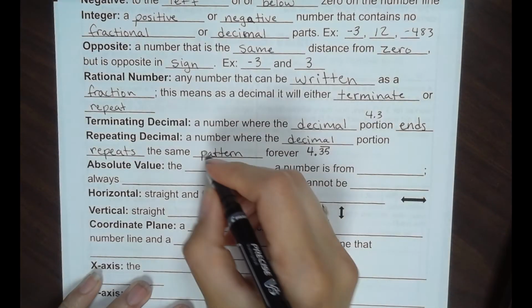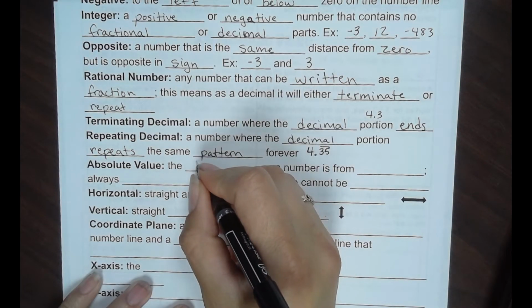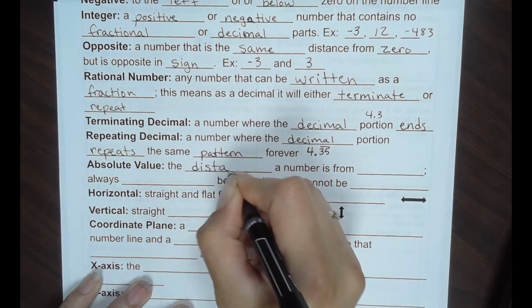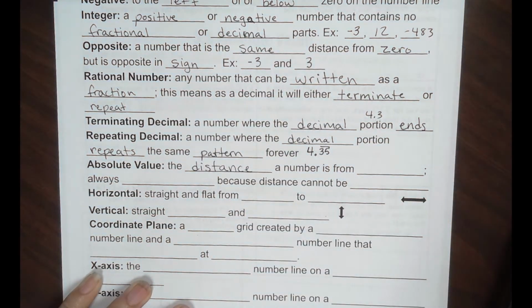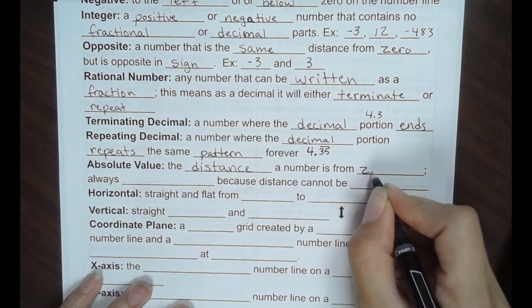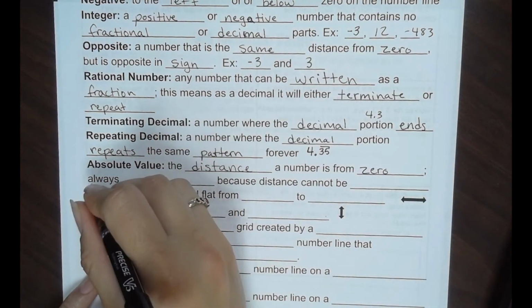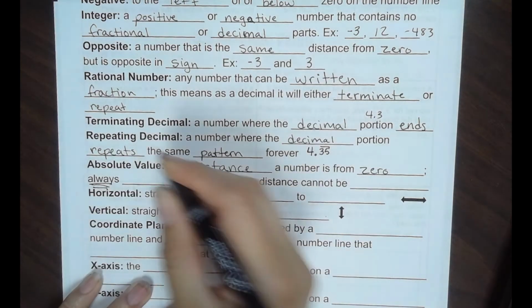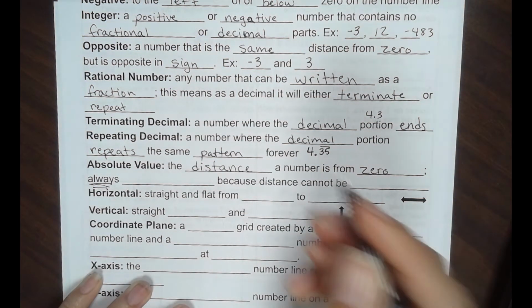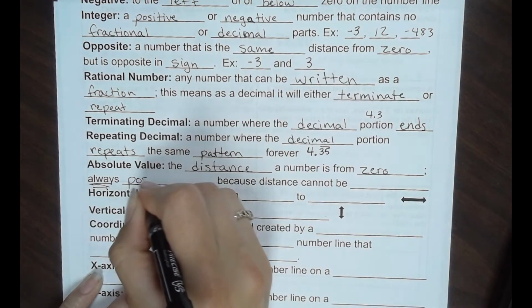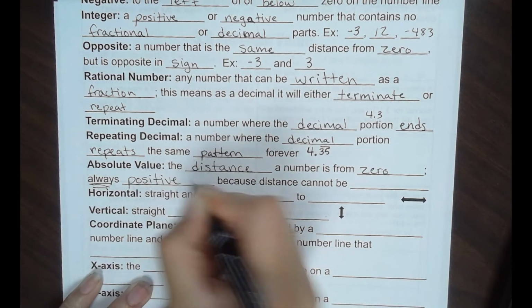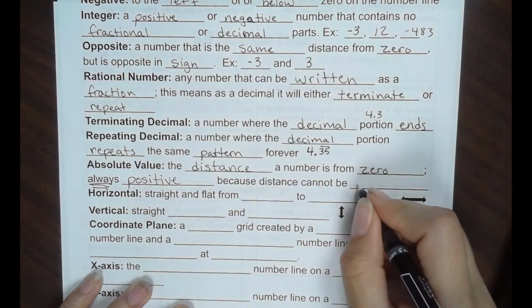Absolute value of a number is the distance a number is from 0. Important to note that it will always, underline, underline, underline, always, it's always positive because distance cannot be negative.